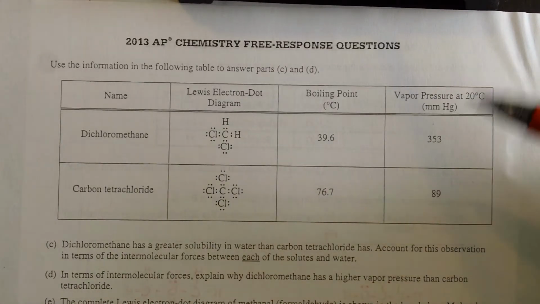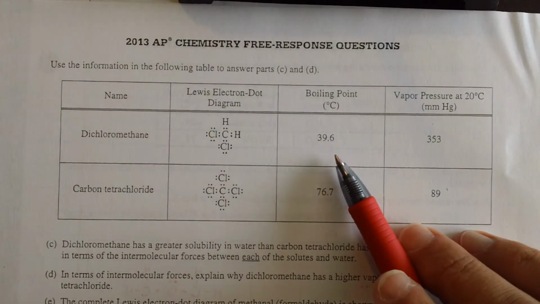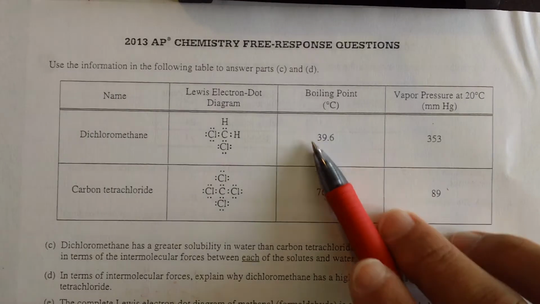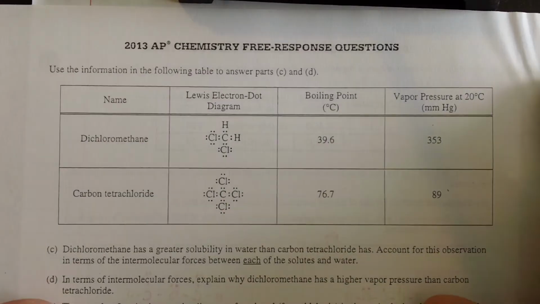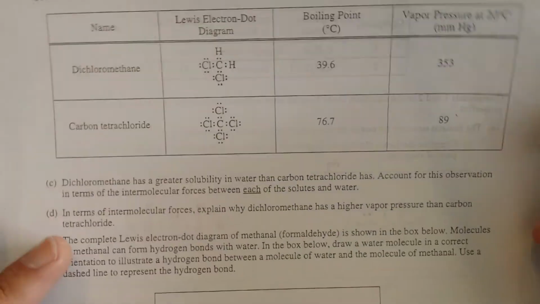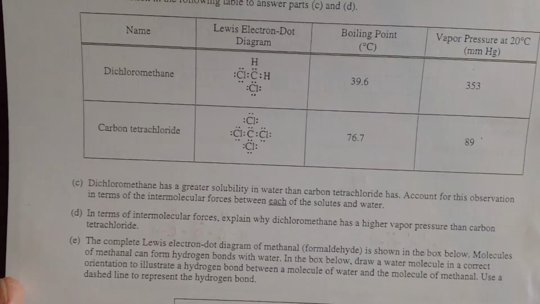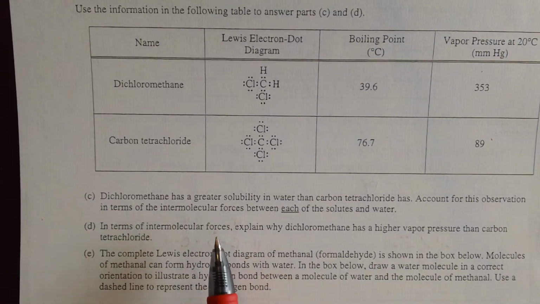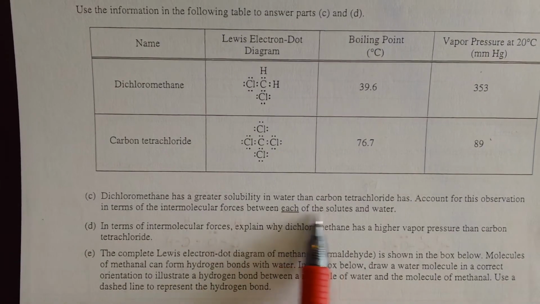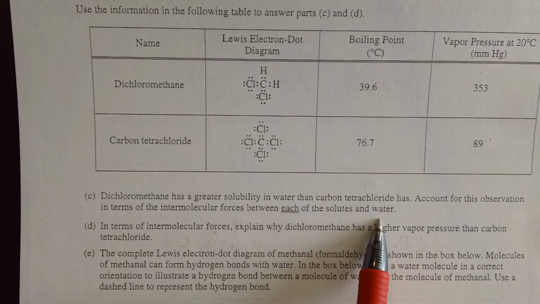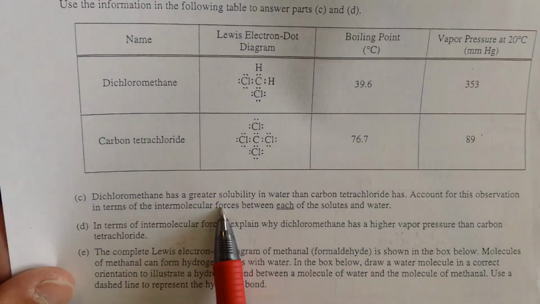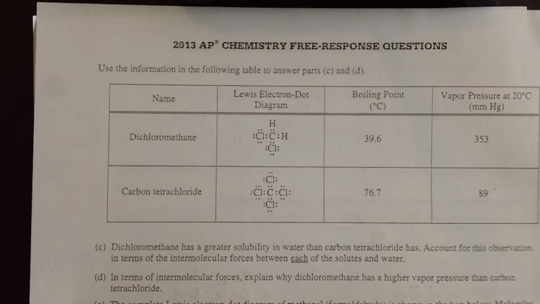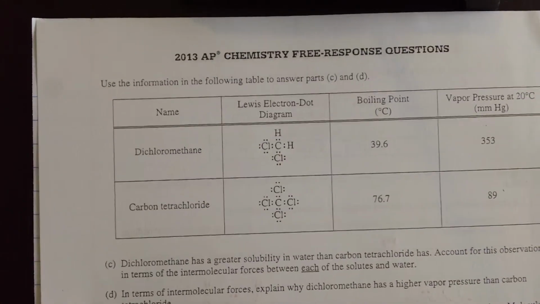Again, we're dealing with boiling points and vapor pressures here. When we look at boiling points, the lower the boiling point, the more of it's turning into vapor, and so we have a higher vapor pressure. Higher boiling point, stronger intermolecular forces, lower vapor pressure. This first part, and we have to be careful here, is in terms of their interaction with water, and that's an important piece of this as we go. So we're talking about solubility in water, and so when we look at those two, we've got to talk about intermolecular forces between each.